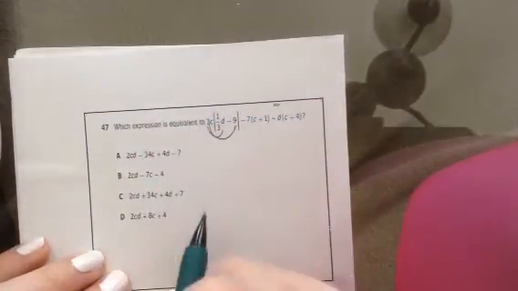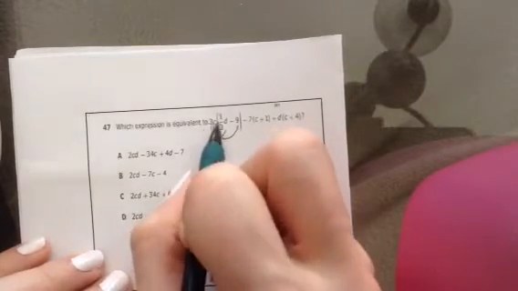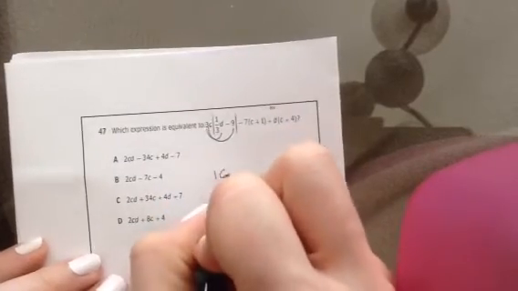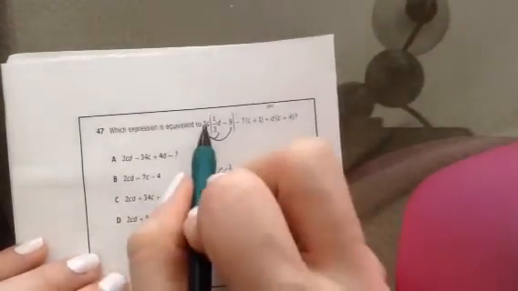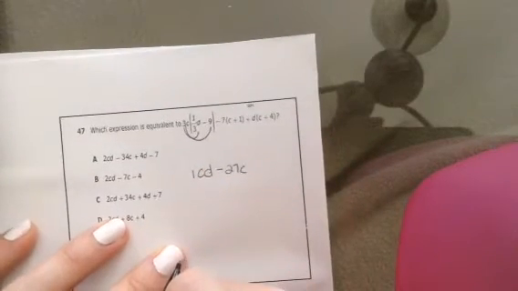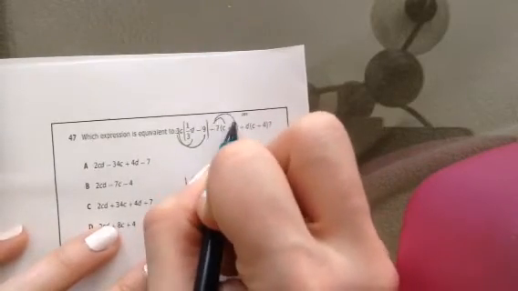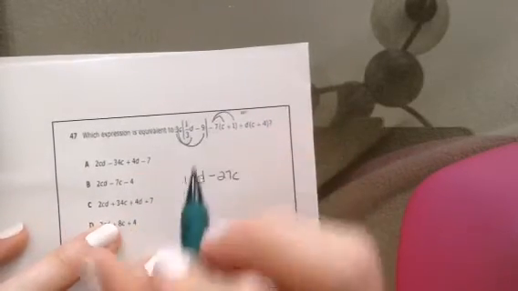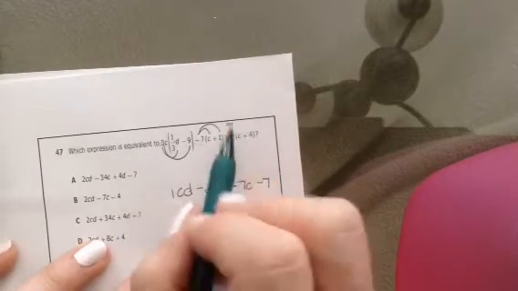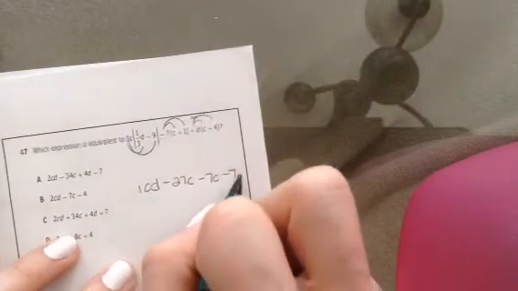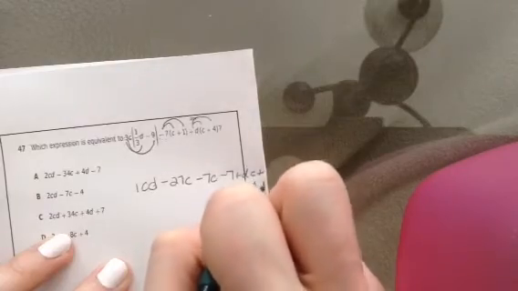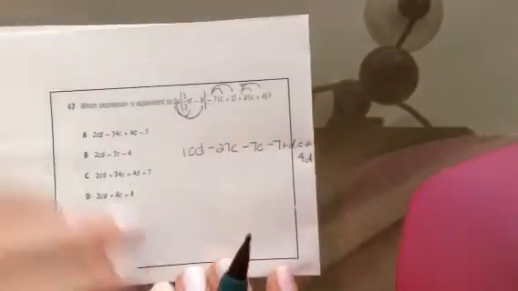So we have 3c times 1/3 d. So you multiply the numbers first. 3 times 1/3 would just be 1. And then we have a c and a d. So we just have c times d. 3c times -9 is -27c. I'm going to run out of space. And then don't forget to distribute the negative. So we have -7c minus 7. And then plus dc plus 4d. Sorry, I did not plan that spacing out well.